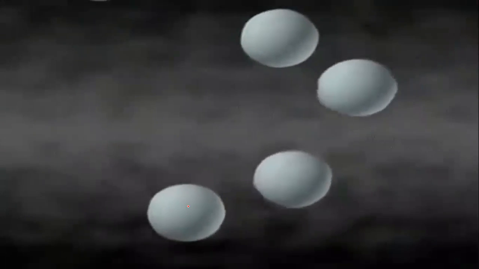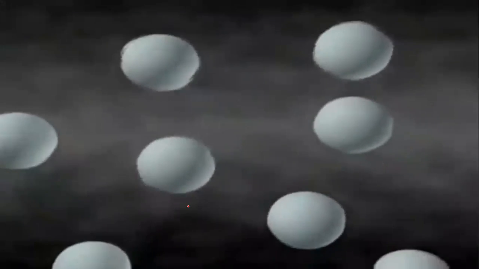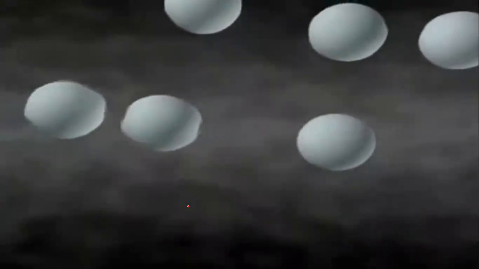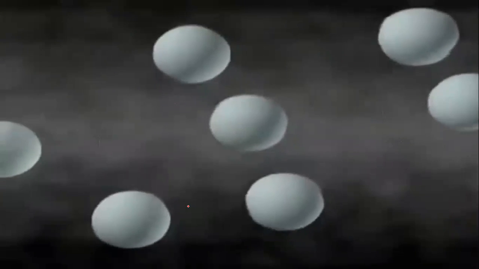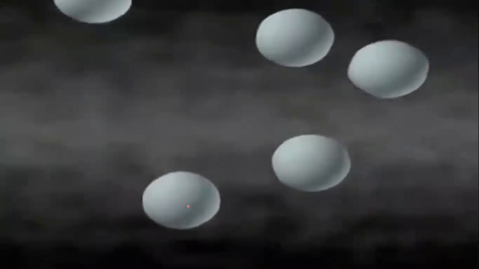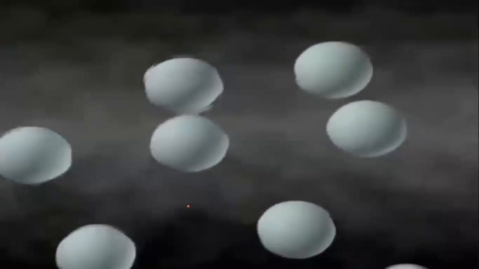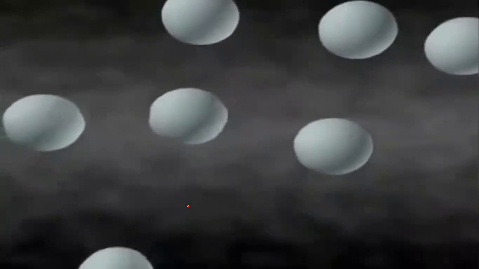This is the example of the particles of the gas, and you see how much space they have and they can move freely. So that's why they have more energy than the particles of the liquid and the solid.